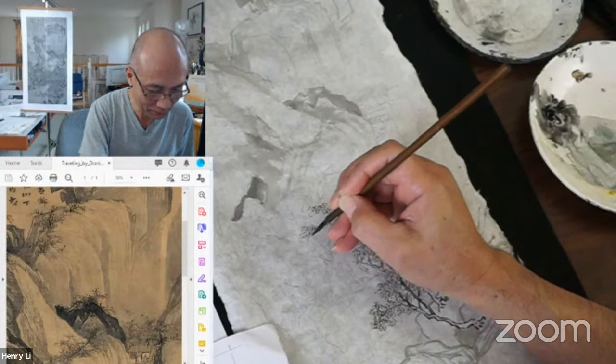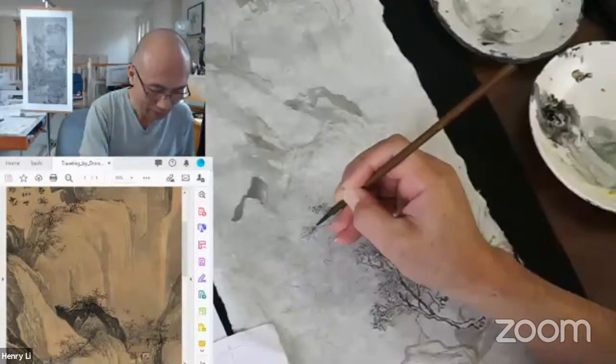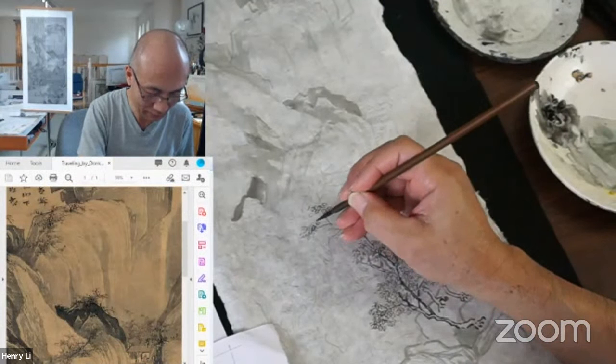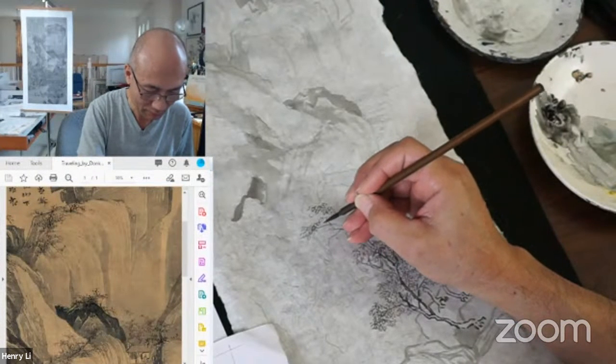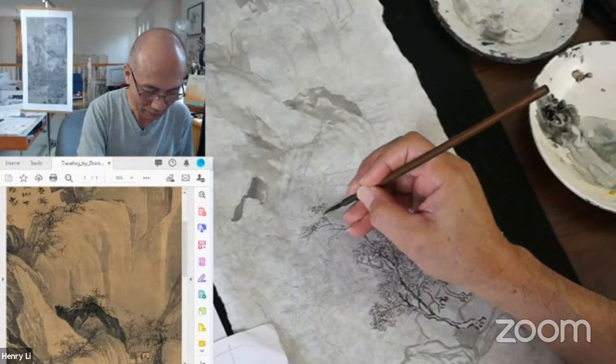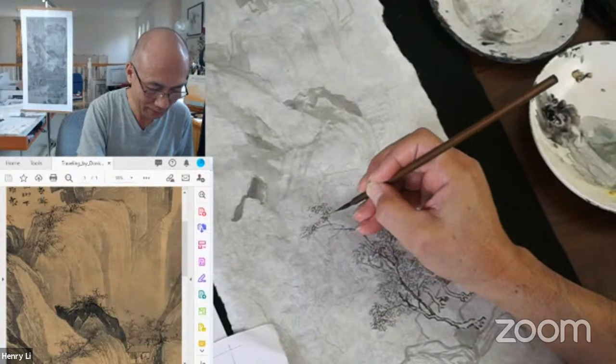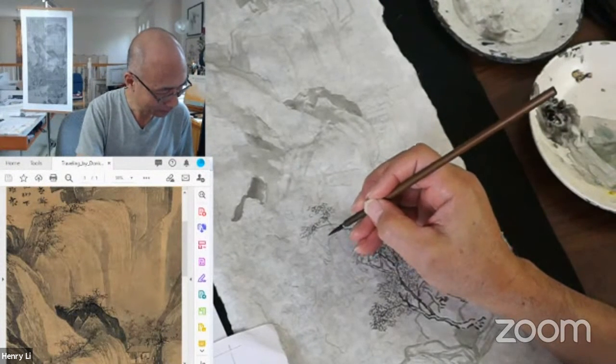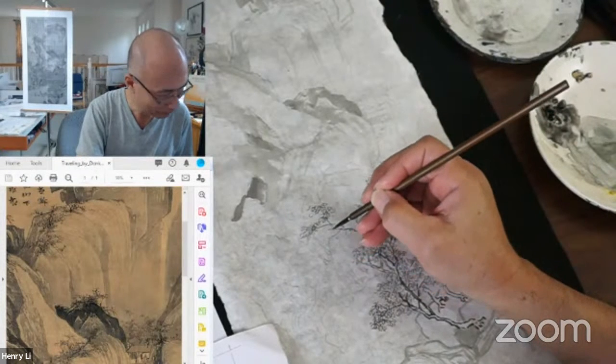Then we would do direct ink, just ink wash behind the layer, the other part of that.